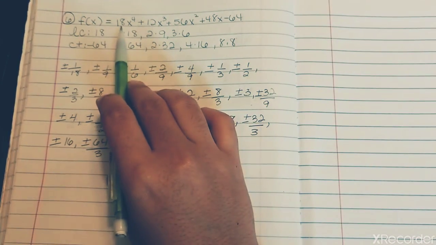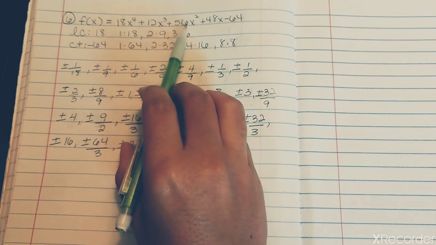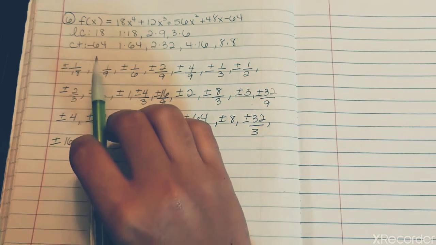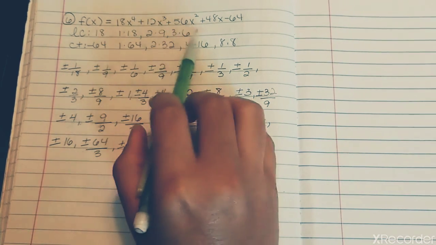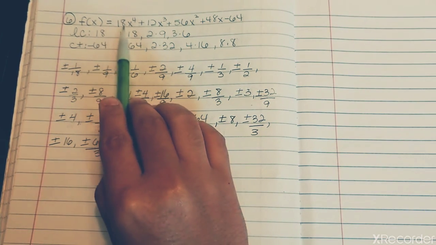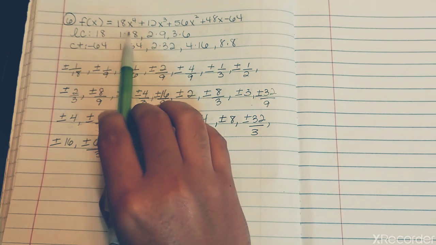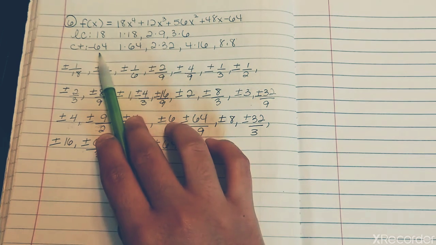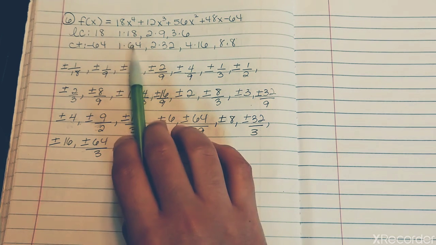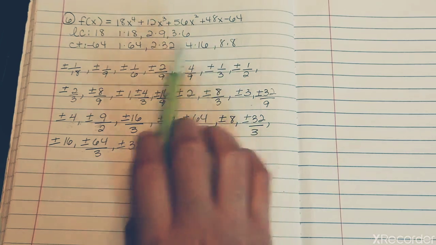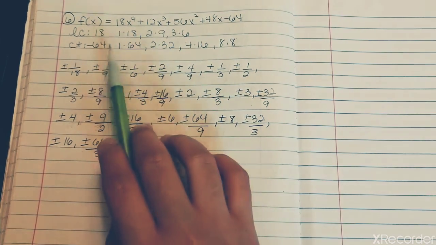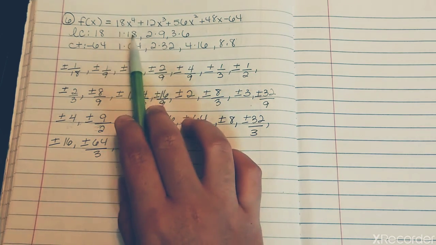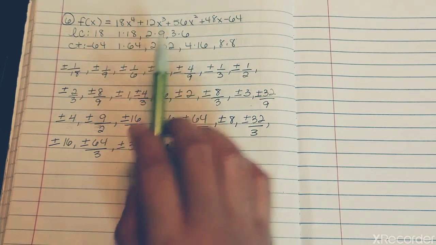I am working with this problem, 18x^4 plus 12x^3 plus 56x^2 plus 48x minus 64, and I want to find the zeros. First of all, I look at my leading coefficient, 18, and I find the factors of 18. Then negative 64, that's my constant term. I'm going to name the factors of 64, and then divide every single factor of 64 by every single factor of 18.